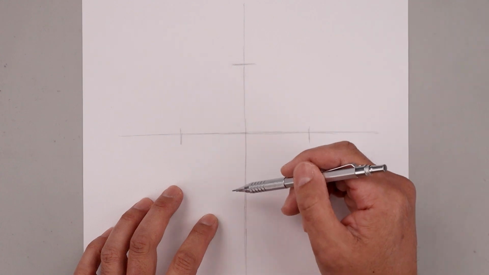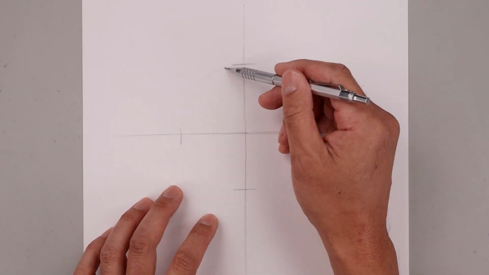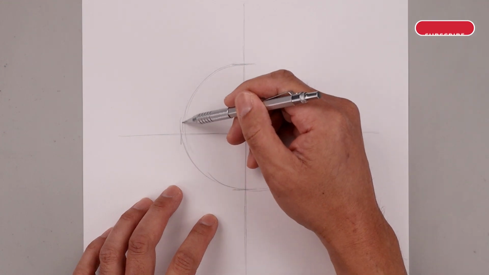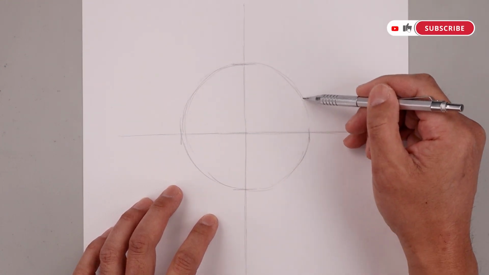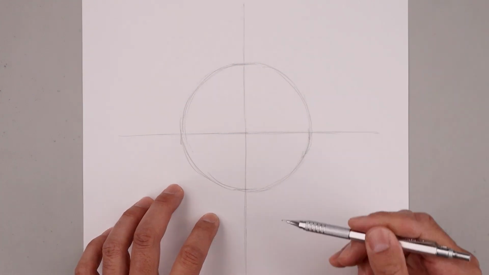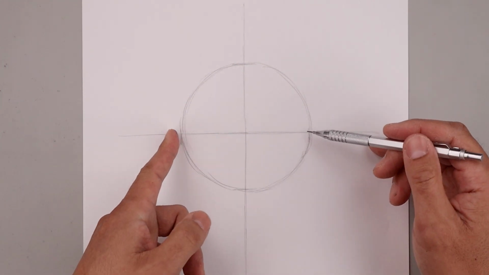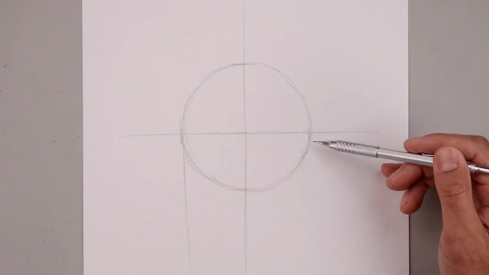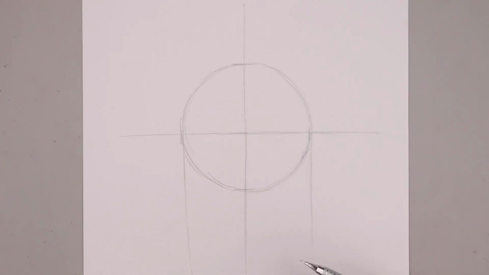Let's connect the center point of each mark with a curve to create our circle. And the circle doesn't have to be perfect. We're just using this as a guide. We'll probably erase most of it in the end. Let's go back and just smooth this out. Let's add two lines coming down the side of our circle, starting on the left. Bring this all the way down. I'm also going to add another line going across the bottom of our circle from left to right.